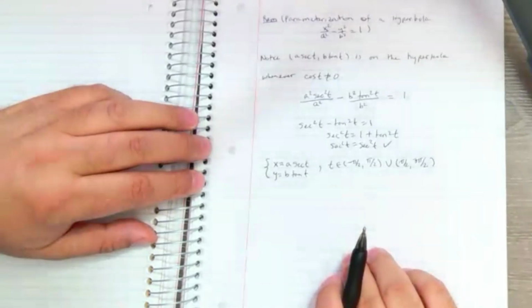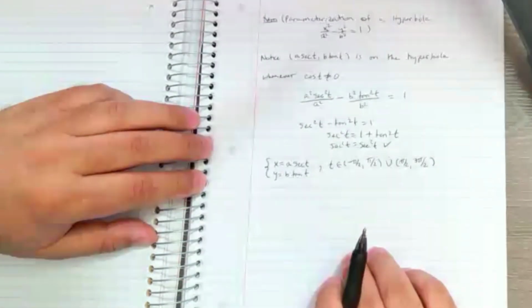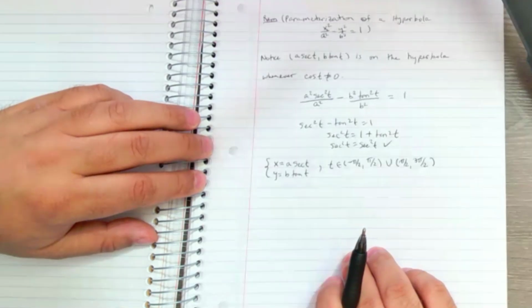So now that we have a standard equation for each of the three main conics, we want to be able to obtain the most generalized form of standard equation for these conics using transformations.